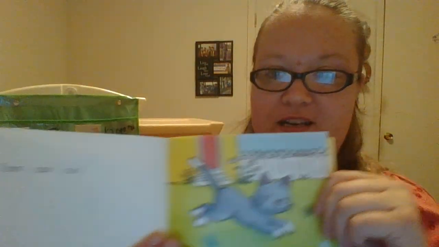All right, now I'm going to go back through this book, and I want you to read it now. So the title of the book is Tom. Good. Remember to use your pictures to help you figure out the third word in each sentence.